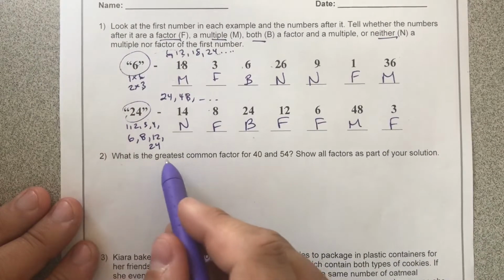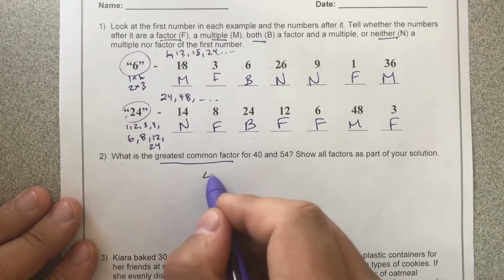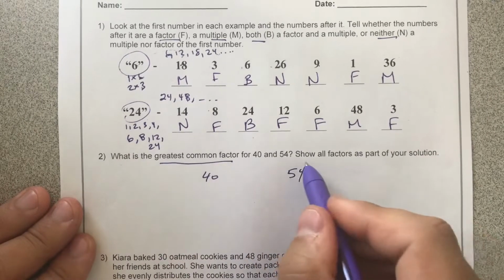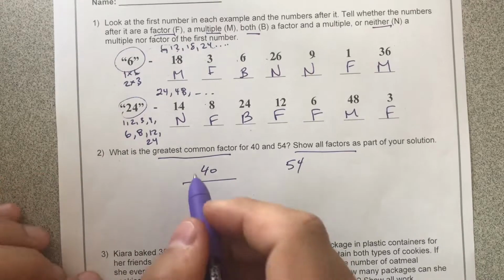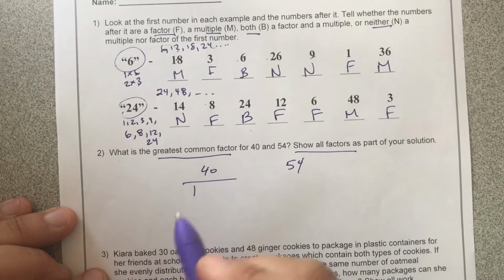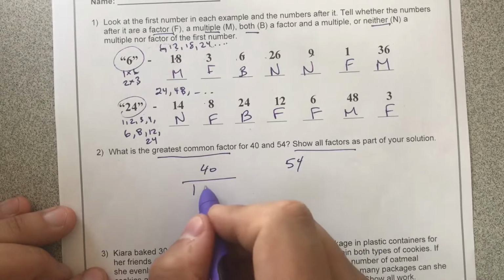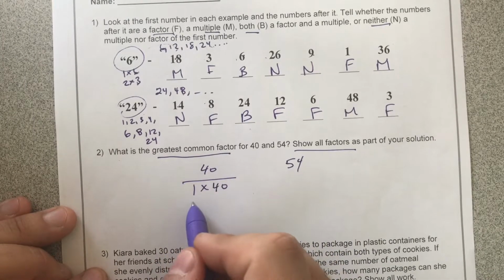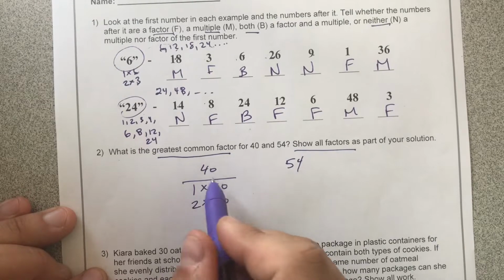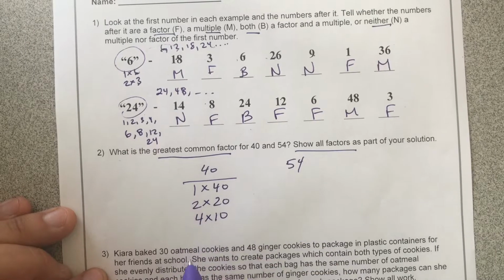For question 2, it says, what is the greatest common factor between 40 and 54? And show all the factors. So I'm going to factor 40 first. I like factoring by starting with 1 and going through my divisibility rules. So 1 can be multiplied by 40. 2 can go into 40 because it ends with a 0, so 2 times 20. 3 can't, but 4 can, 4 times 10.